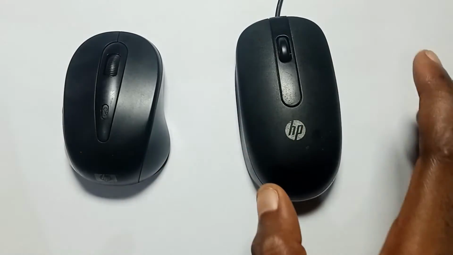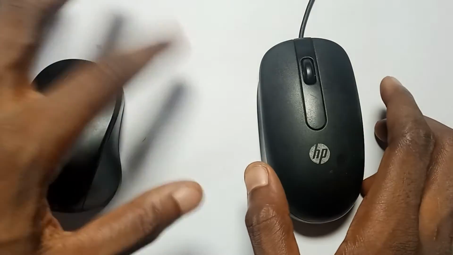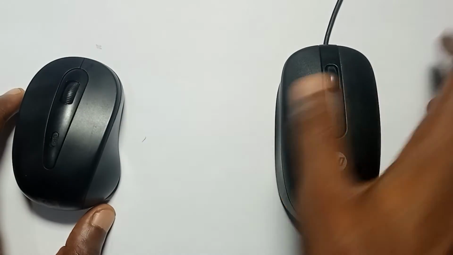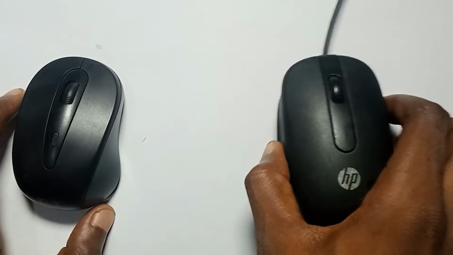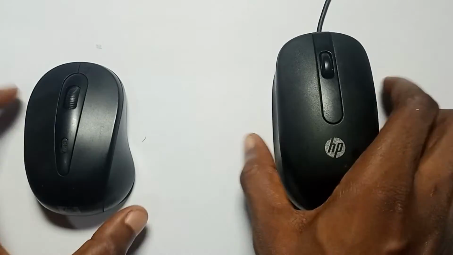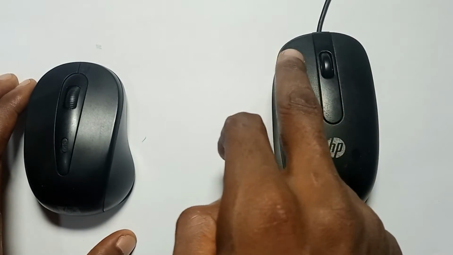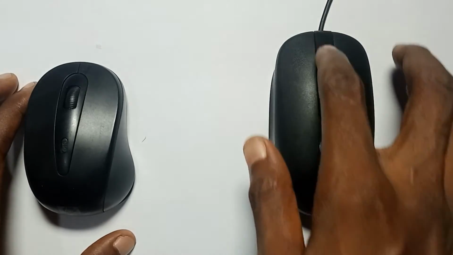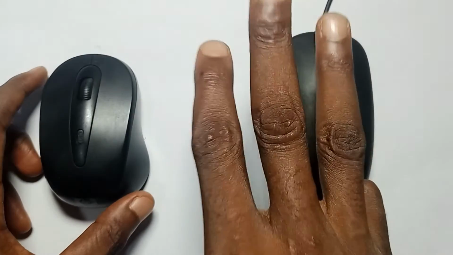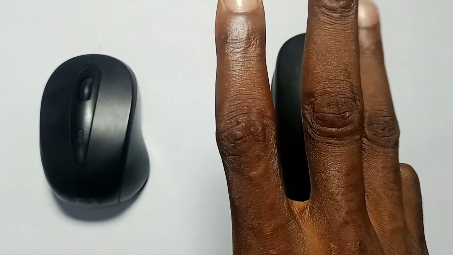Now let me show you these parts practically. Like I mentioned earlier, there are 2 types of mice, the wireless mouse and the wired mouse. The wireless mouse has no cord around it, while the wired mouse has a cord connected to it. And this is the particular type of mouse you'll be using in the exam hall, that is the wired mouse. It has 3 parts: the left button, the right button, and the scroll wheel. And this is the left button, this is the right button, and this is the scroll wheel. You can use the scroll wheel to scroll across the pages. And these are the 3 basic fingers used in the operation of the mouse: the index finger, the middle finger, and the ring finger.